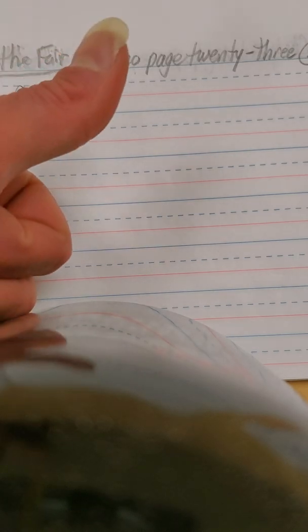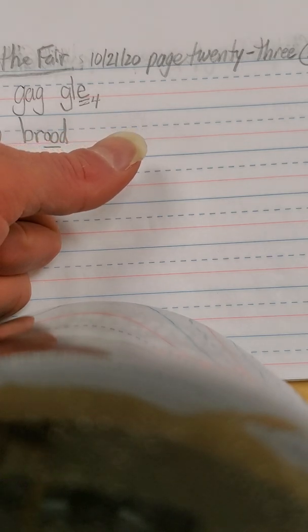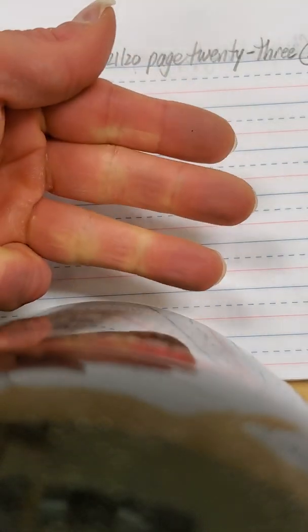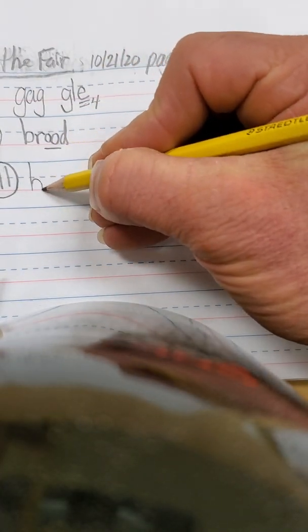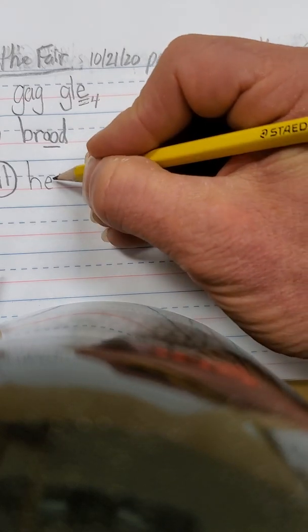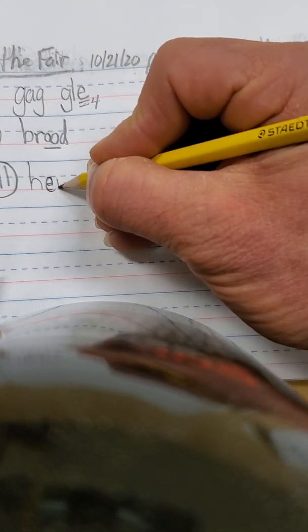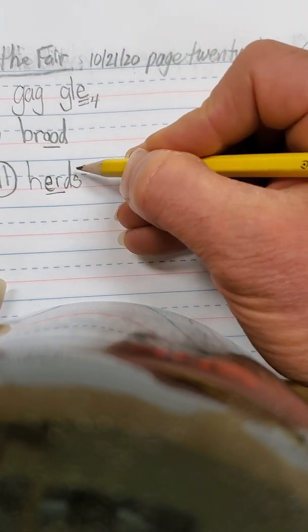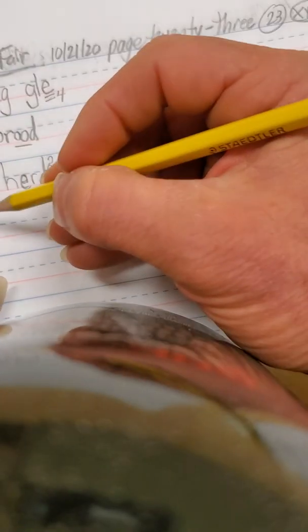Okay. The next word is the word herd. What's the word? Awesome. Like a herd of cows, or a herd of elephants, a herd of buffalo, stampeding. Herd, let's go. Herds. There were herds of buffalo roaming the Old West. Herds. All right, two things to mark up. How do we mark this up? Underline the second sound. Awesome job.